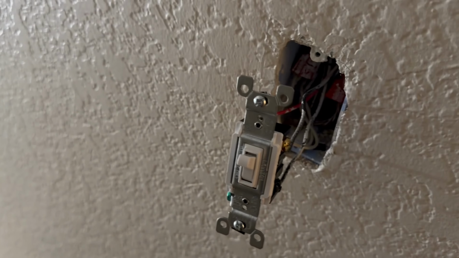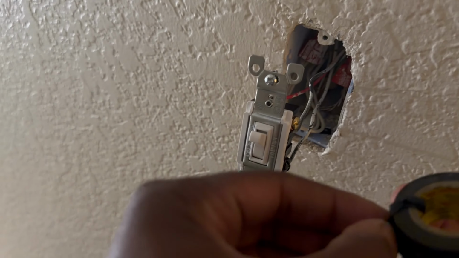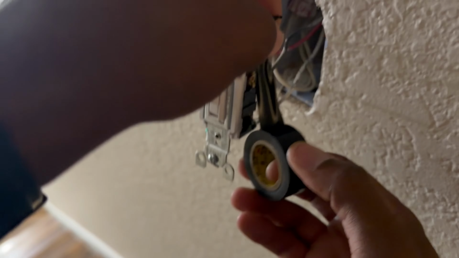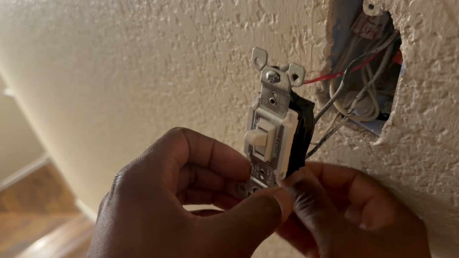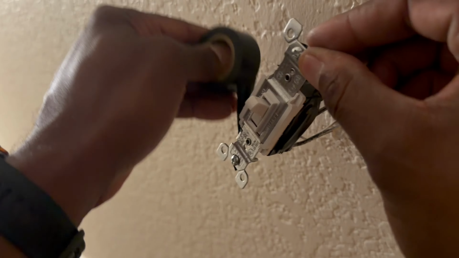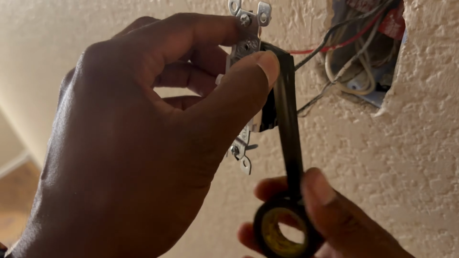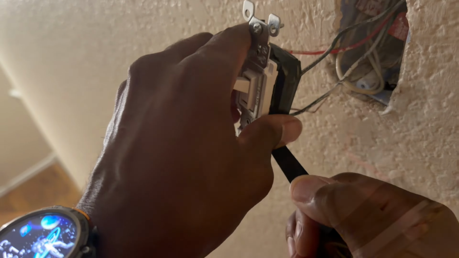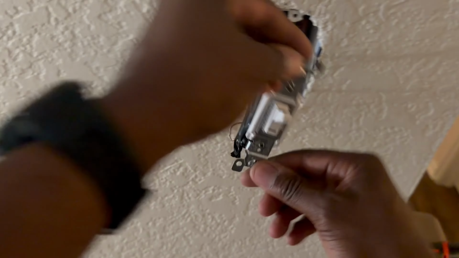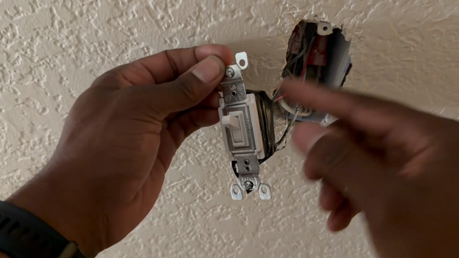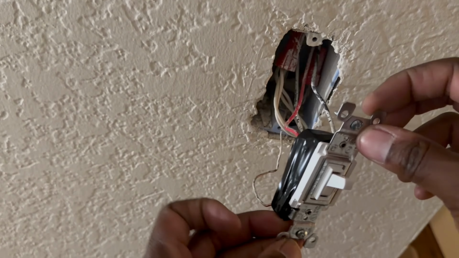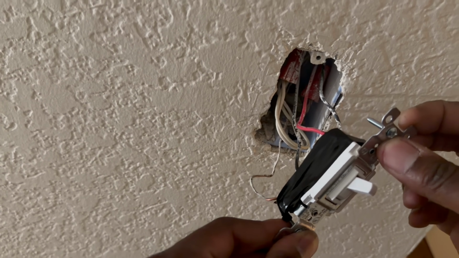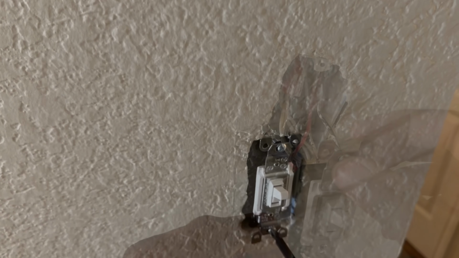Okay, so for this new switch device, we're going to do the same thing for protection. Take that electrical tape, wrap it around there, same thing there. So anytime someone moves or pulls a device out, they don't have to worry about any conductors coming off of the terminals and potentially shocking them if they are working on a live circuit. This is live.